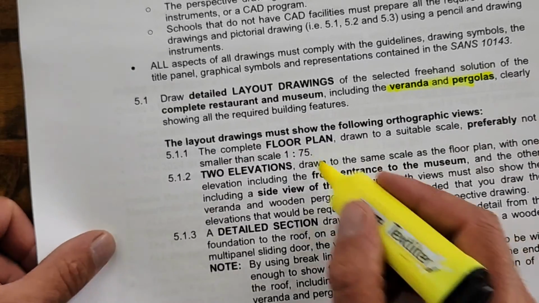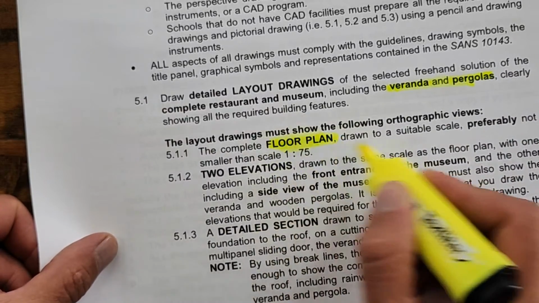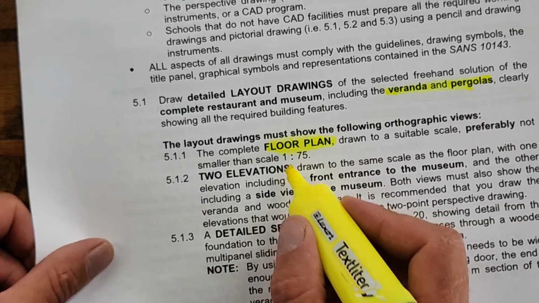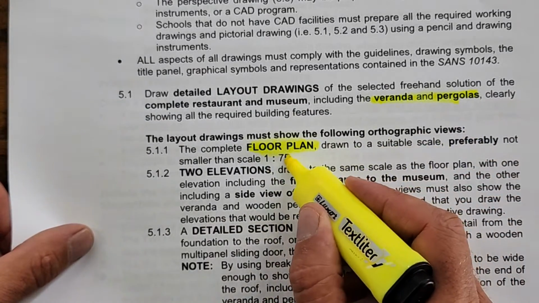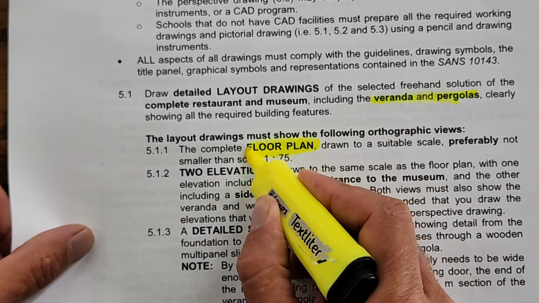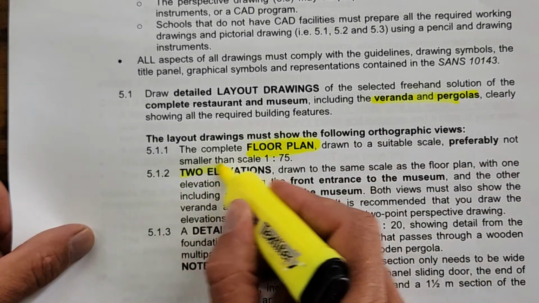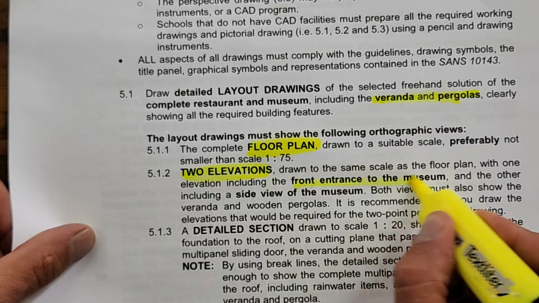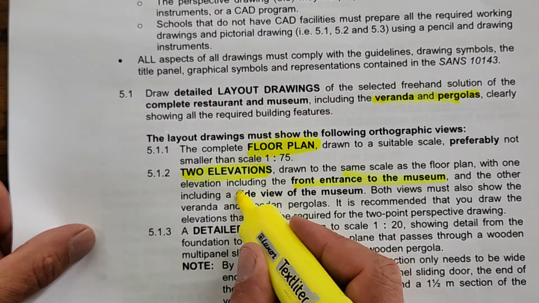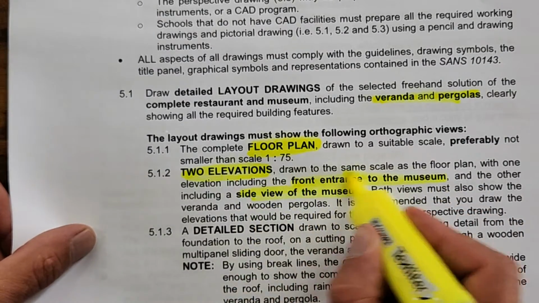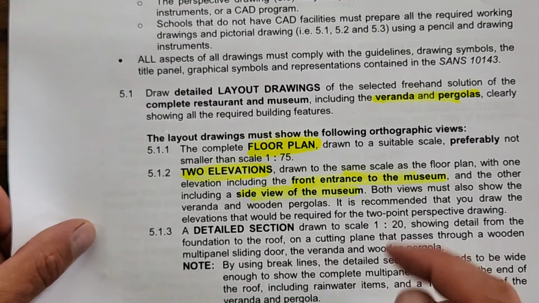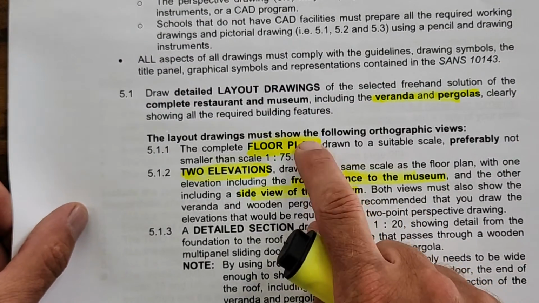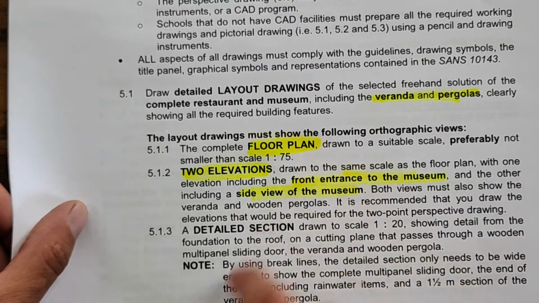You have to do a floor plan drawn to a suitable scale, preferably not smaller than scale 1 to 75. Take note of that. So the first formal drawing is a floor plan. The second is 2 elevations, okay? And it must show the front entrance to the museum, and the other must be a side view of the museum. So they've already specified that for you. And is it going to be the same scale or a different scale than the floor plan? Same or different? No, same.